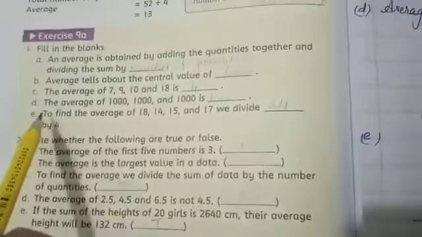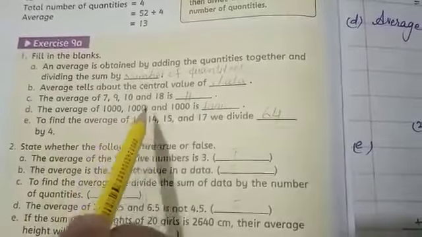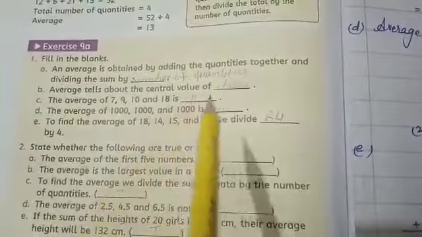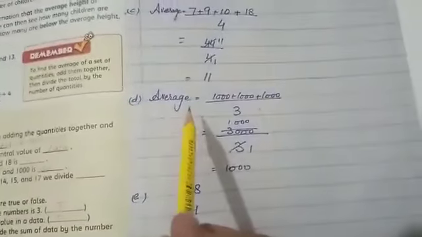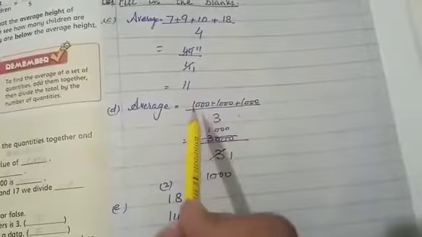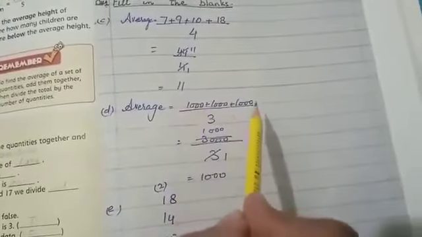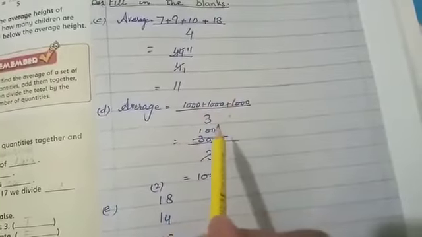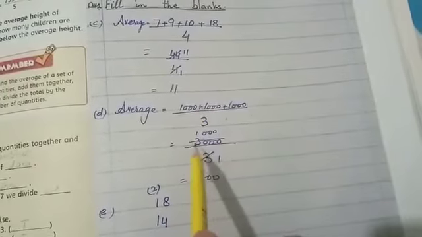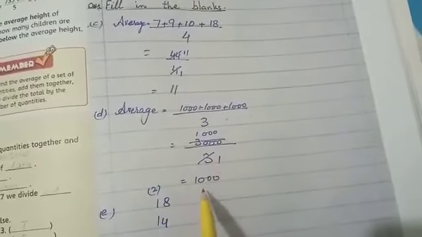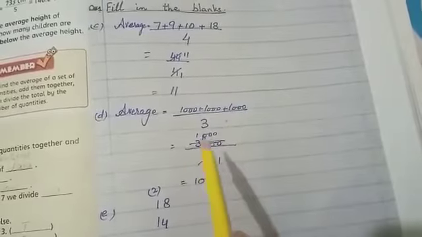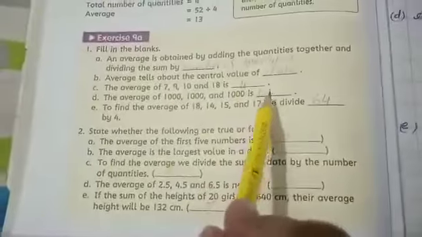Okay girls. Now D part is that the average of 1000, 1000 and 1000 is, okay, what will be our average? 1000. How we find it? Here is our offer. Average is equals to sum of number divided by number of quantities. Now we have 3 values, 1000 plus 1000 plus 1000. So we will add these values and divide it on 3. When we add all these values, our answer will come 3000. And 3000 by 3, which is equals to 1000. We will cut it like that. 3 ones are 3, 3 ones are 3 and 3 zeros with the answer. Now 1000 is our answer.